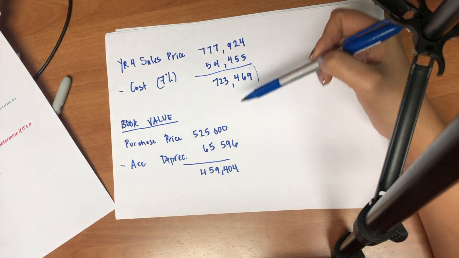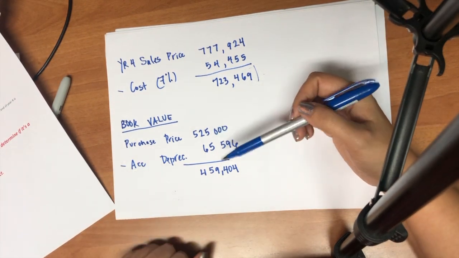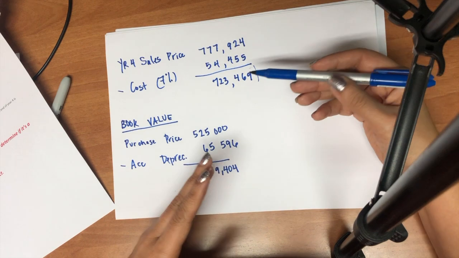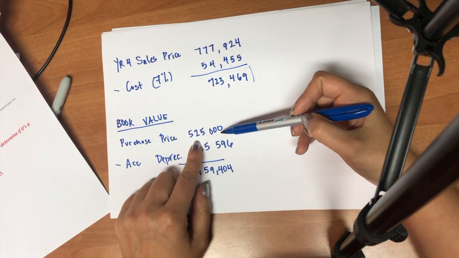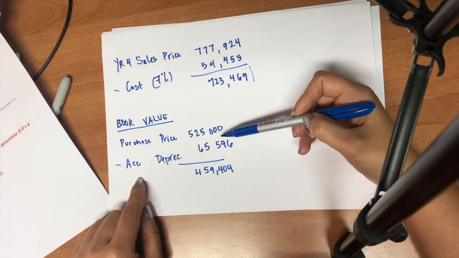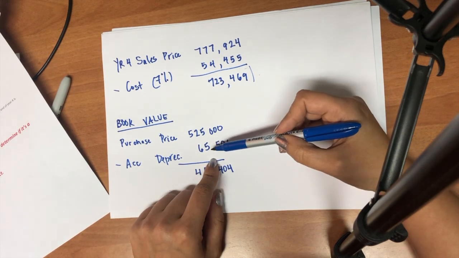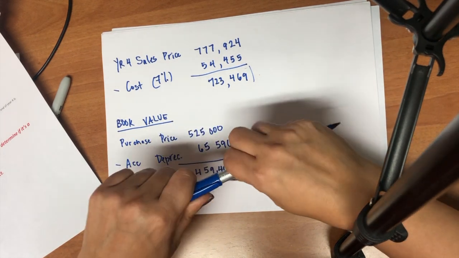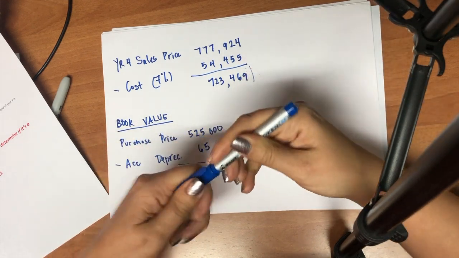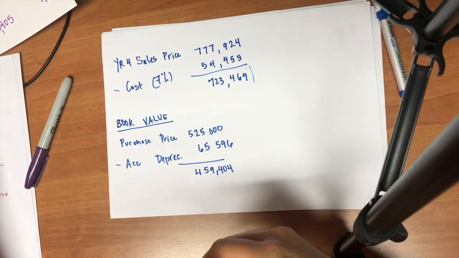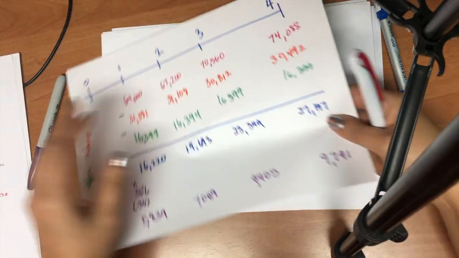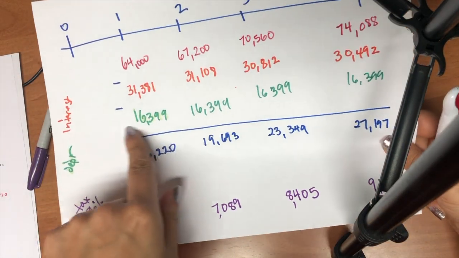Now I want to see the book value of this property. On the accounting book, it's different than the selling, right? So the purchase price was 525,000. The accumulated depreciation was 65,596. How did I get this number? Don't forget, my annual depreciation, which was every year, was 16,399. That's my depreciation, right?